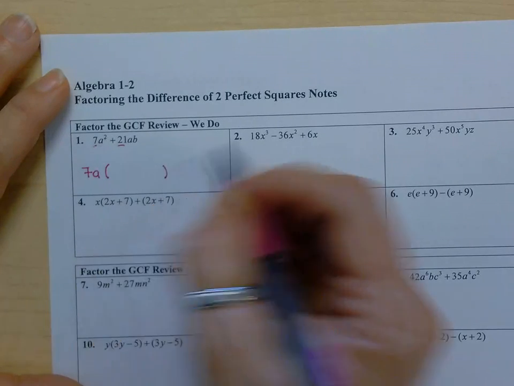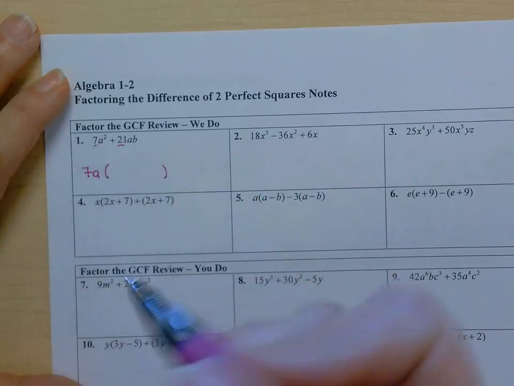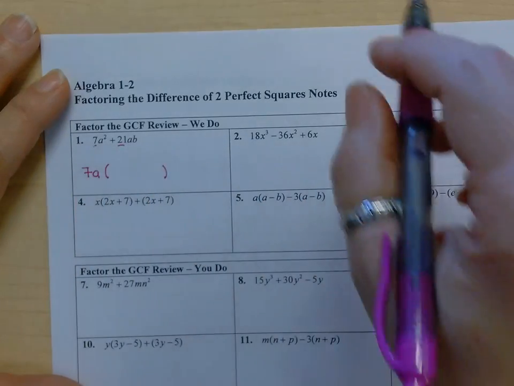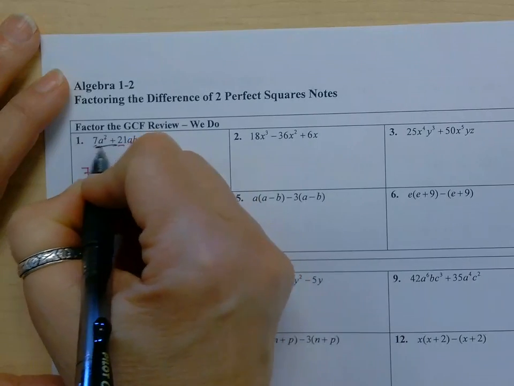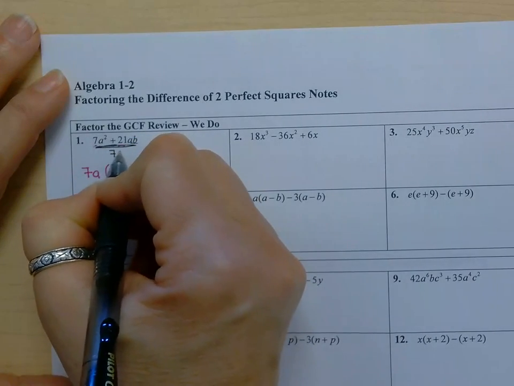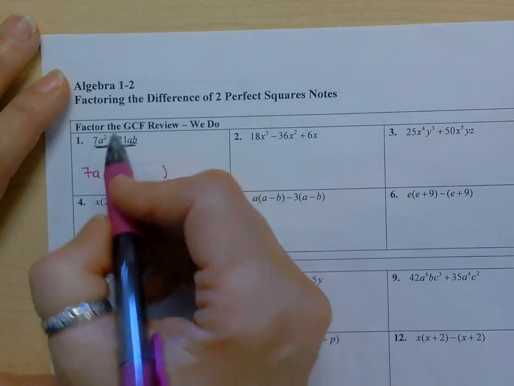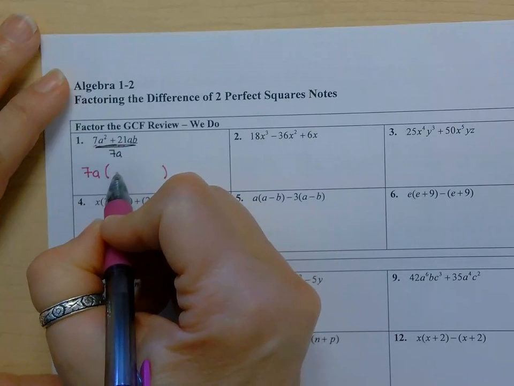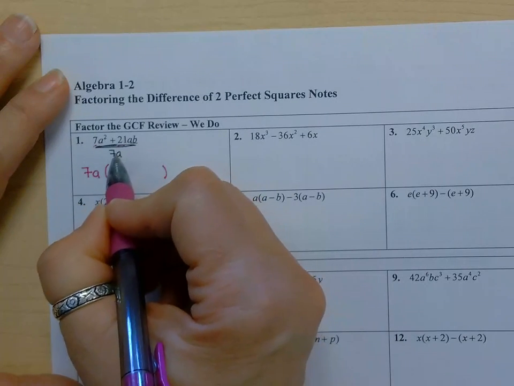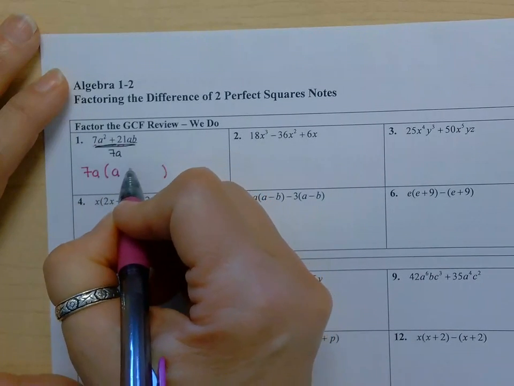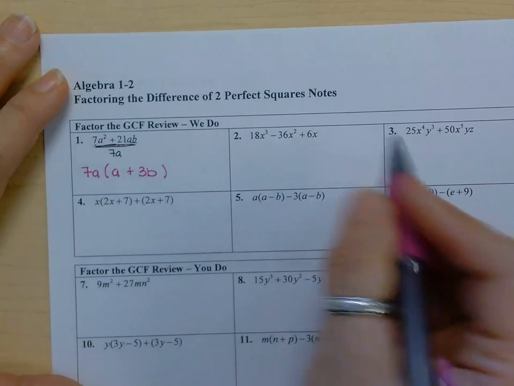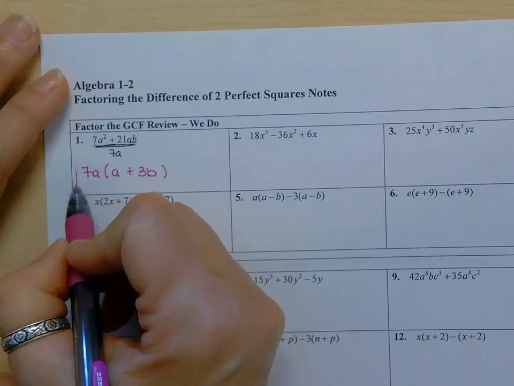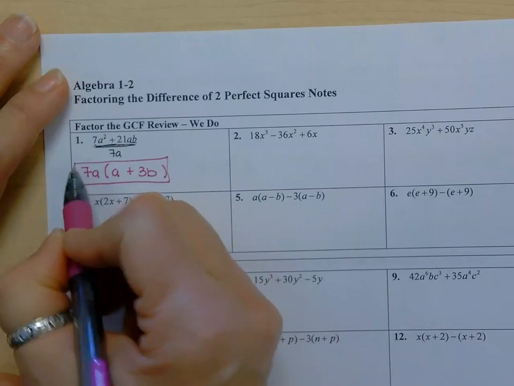You write it out in front of the parentheses. And then what you're doing is you're going back and you're dividing each of these by 7A, and you do not have to show this division if you can do it in your head. But when you divide here, you're dividing the 7s, you're subtracting the exponents. You're dividing the 21 and the 7, and the A's cancel, and you get B. You do not need to show this part, but this is your answer, and the 7A has to be out in front.